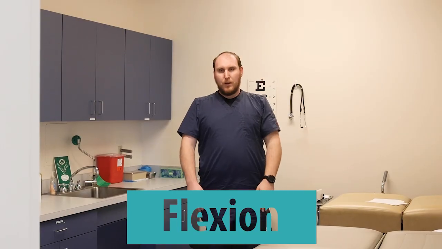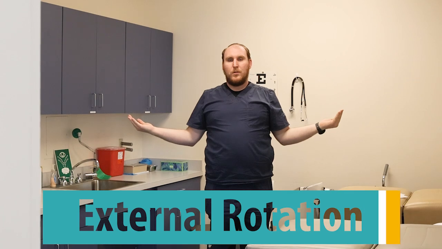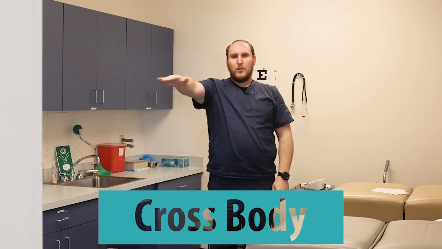Next, we want to ask them to go through an active range of motion. Those are going to be forward flexion all the way up, abduction all the way up. We're going to do external rotation. We're going to do cross body adduction and abduction.